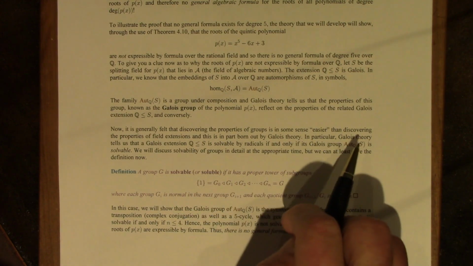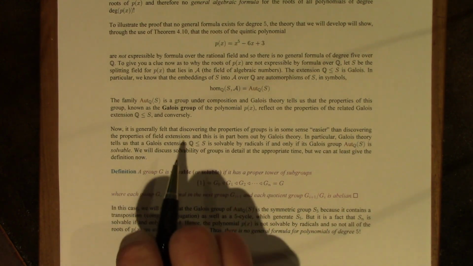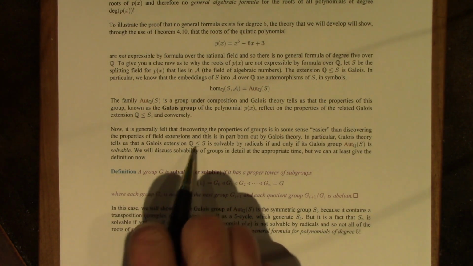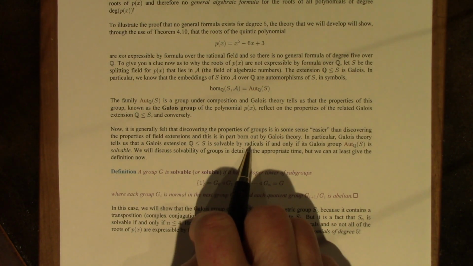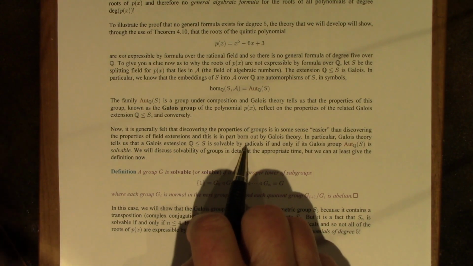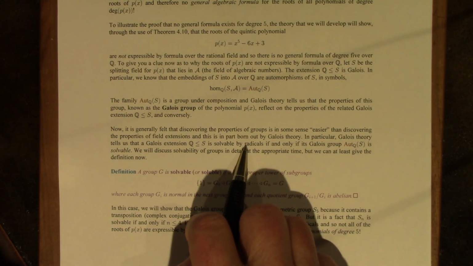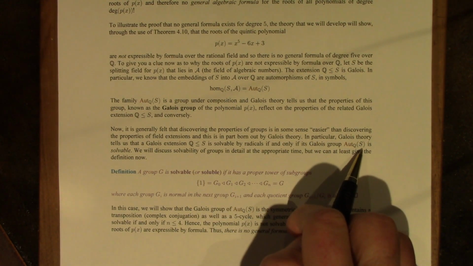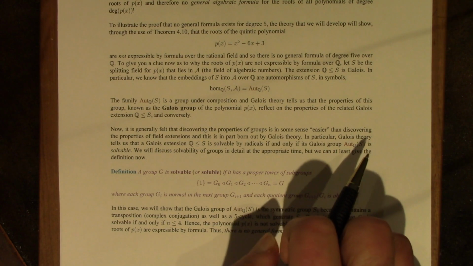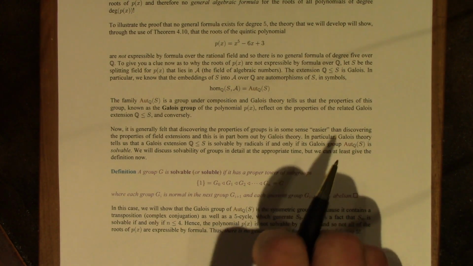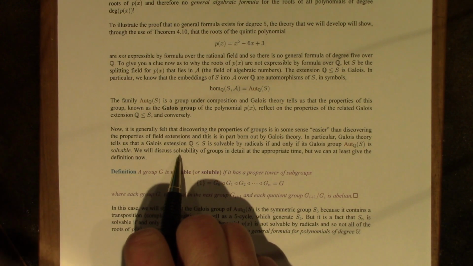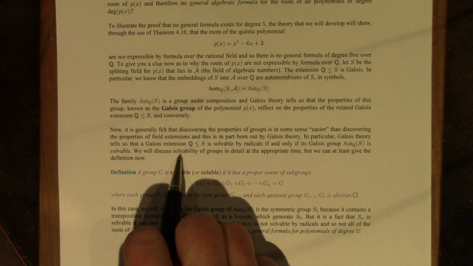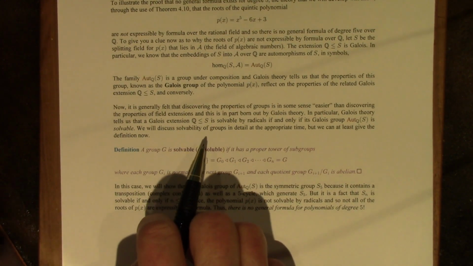In any case, what the Galois theory tells us is that a Galois extension is solvable by radicals, and therefore expressible by formula because of the results we've just been talking about, if and only if its Galois group is a solvable group. Now, I haven't discussed solvability of groups. We're going to do that at the appropriate time. It's a property of groups. But at least I'll give you the definition now, so it won't be completely in the dark.